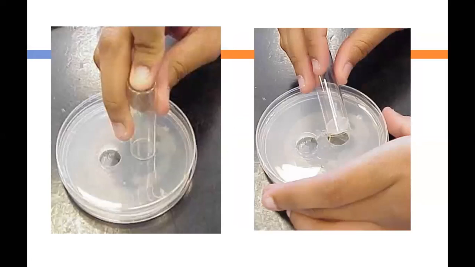Instead of adding previously loaded paper discs, we simply make a cavity or cup in the agar gel bed. Similar to the previous method, this is the inoculated agar in which microorganisms have already been added. We make a cavity or cup with the help of a borer, and in this cavity we add a known concentration and known amount of antibiotic.